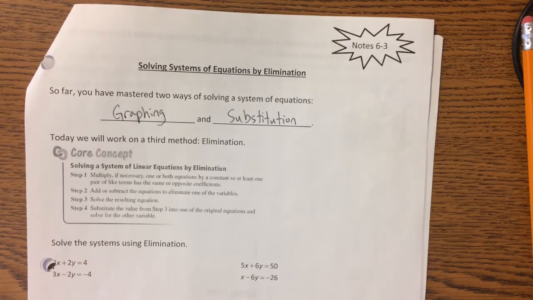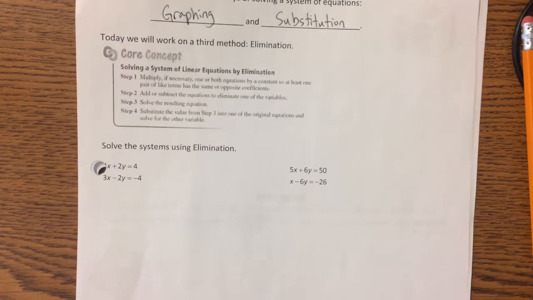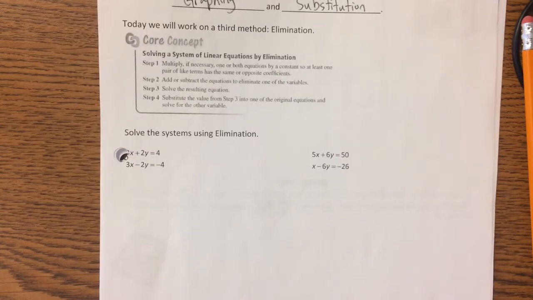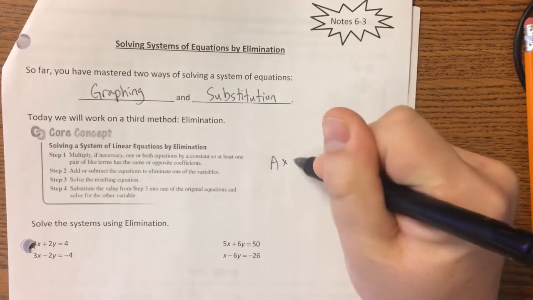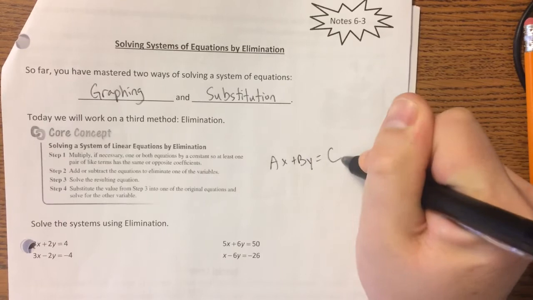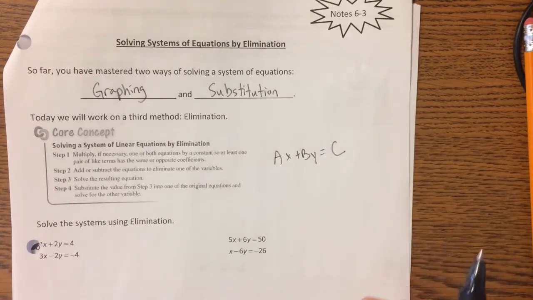The very first thing that needs to be set up here in order for elimination to work out is your equations have to be in standard form. Okay, in other words, they've got to be in that ax plus by equals c format. Not only that, but you want the like terms to be lined up. So you want your x's to be sort of vertically aligned, you want your y's to be vertically aligned, and you want your constants vertically aligned.